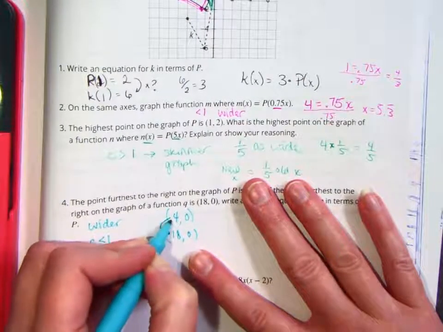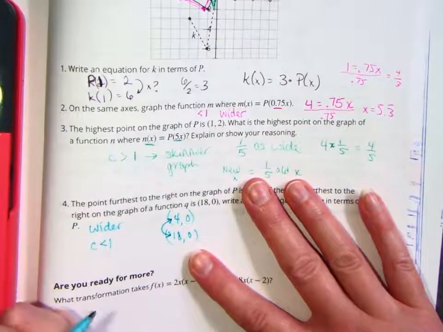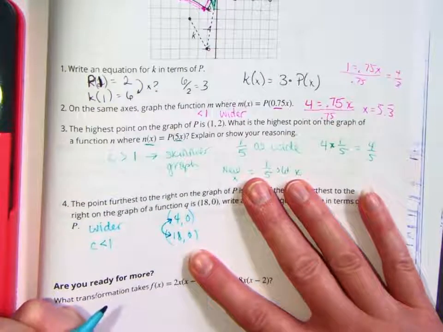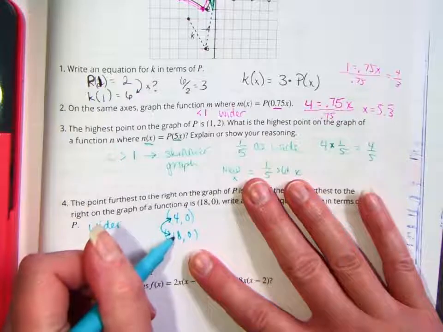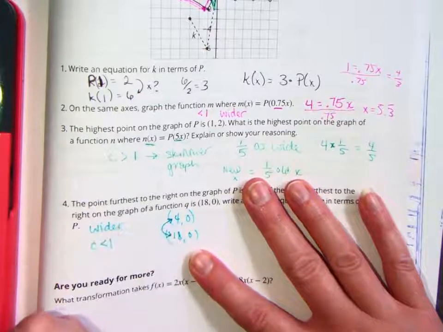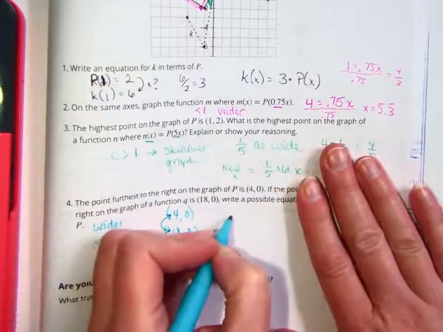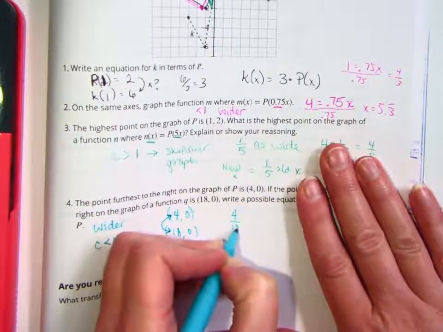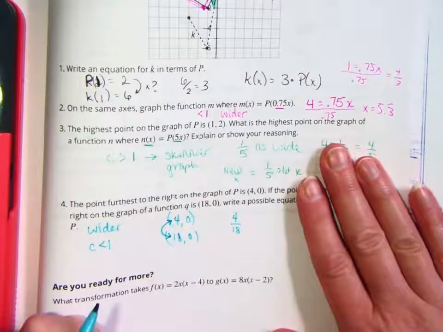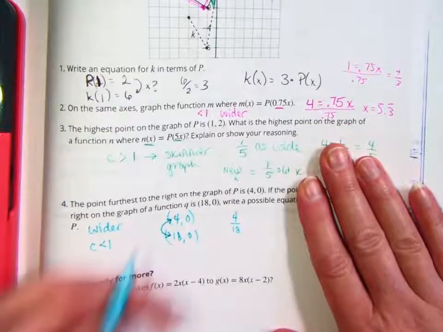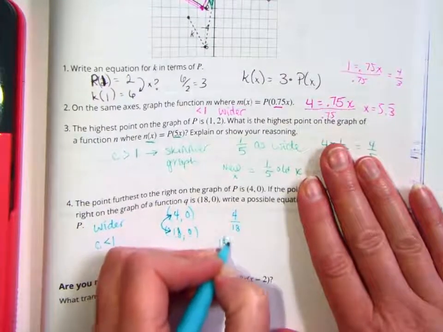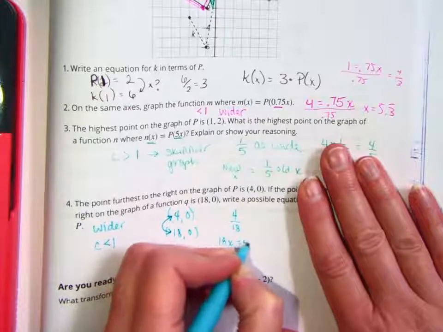Oops, other way around, because it's got to be less than 1. What am I multiplying 18 by to get to 4?